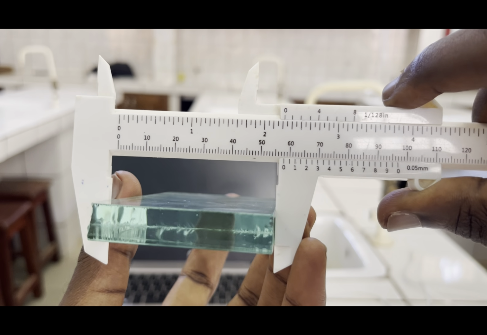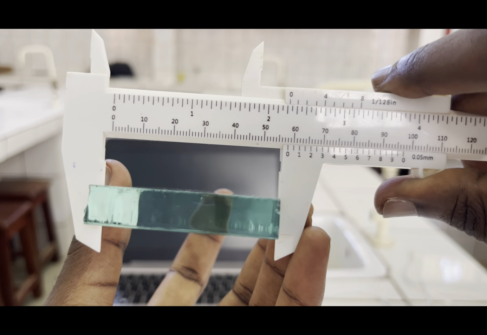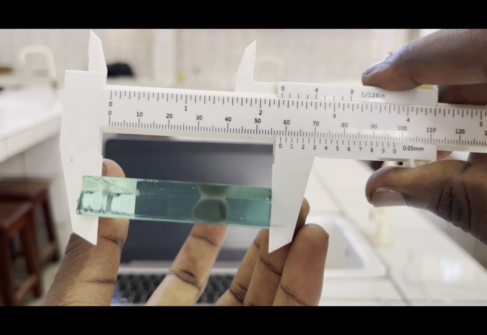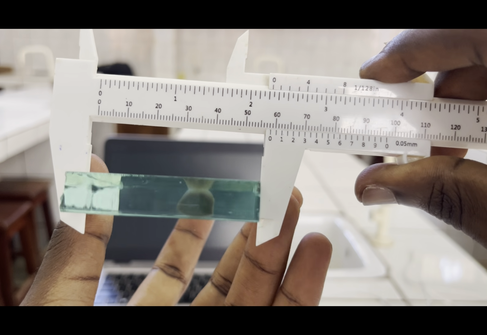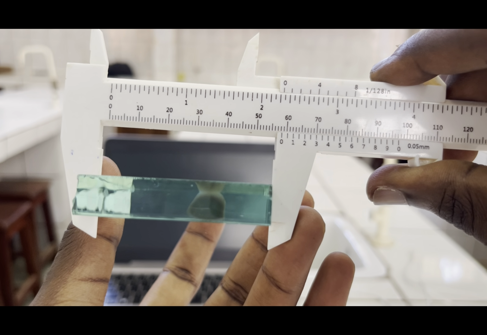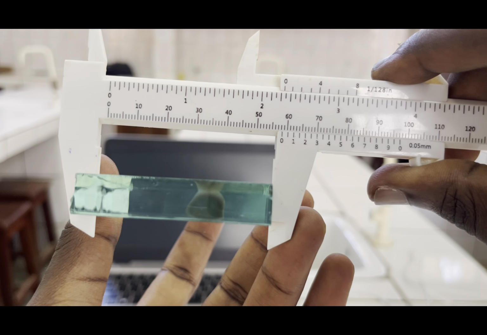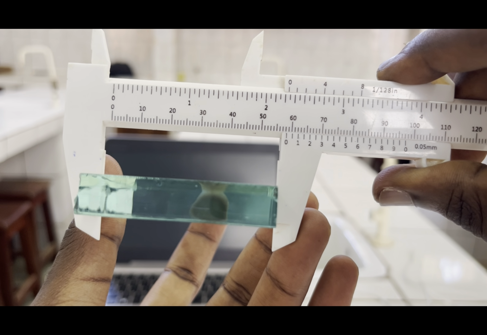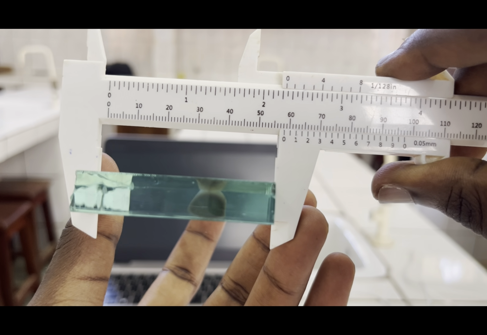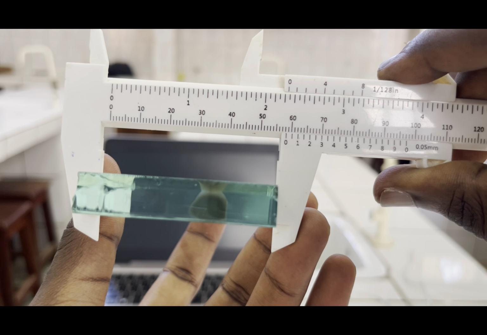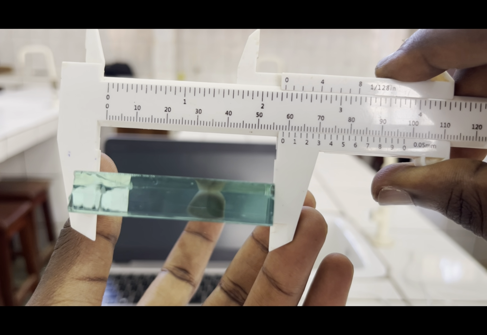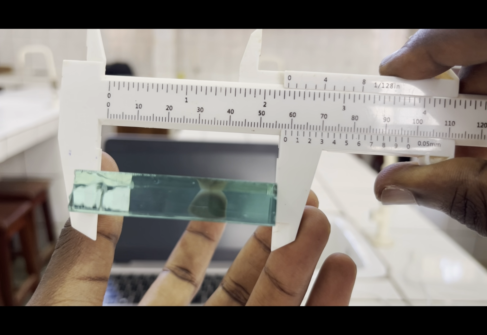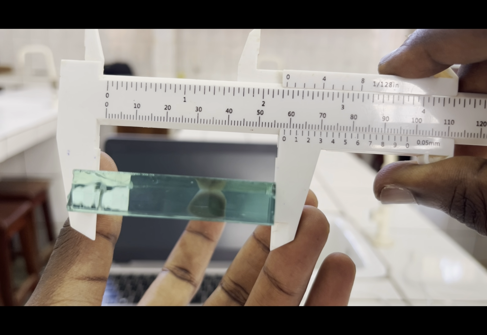So there it is. I first of all take the reading of the fixed part of the Vernier caliper. Like I'm seeing here, I'm at 50, 51, 52, 53, 54 up to 55, then 56, 57.